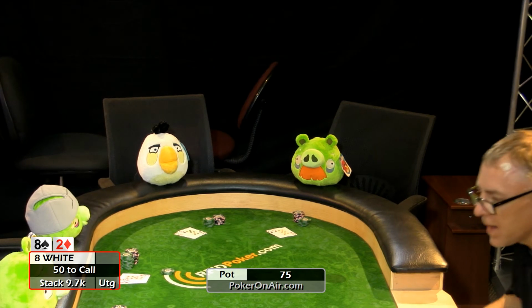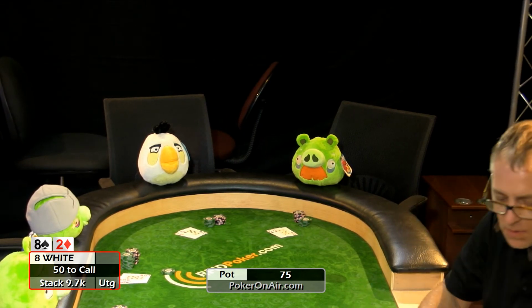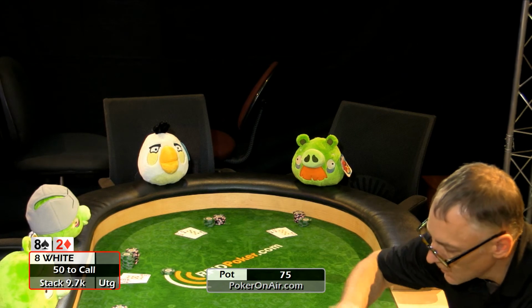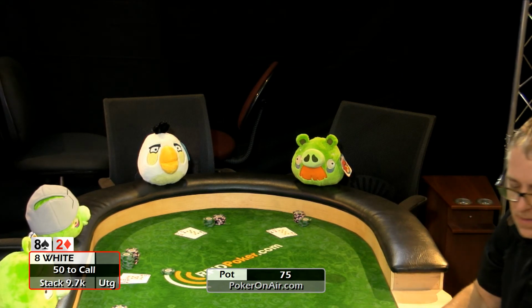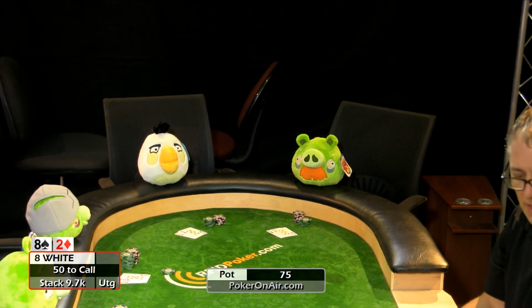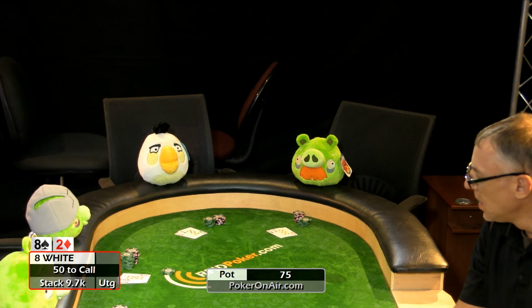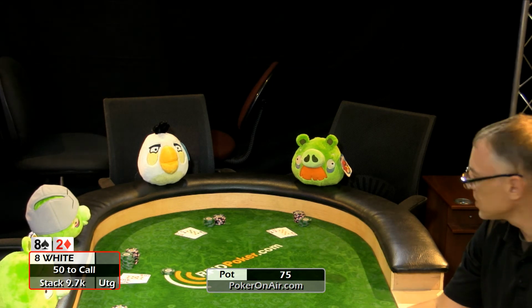Alright, red has not read because he only has 1 card. Pocket 10s. This should be an interesting hand. Alright, so white is to act first.